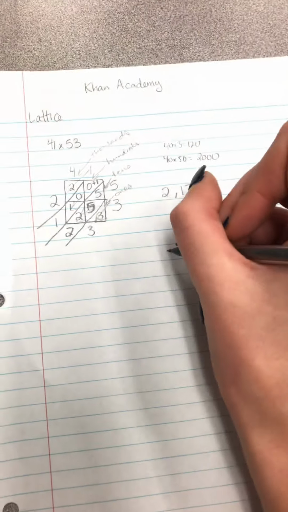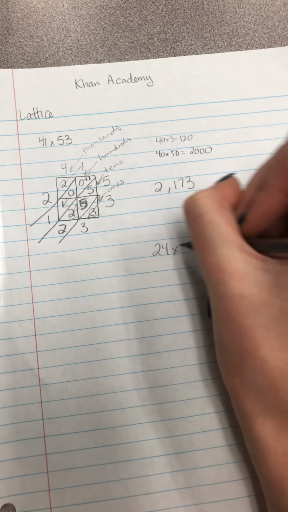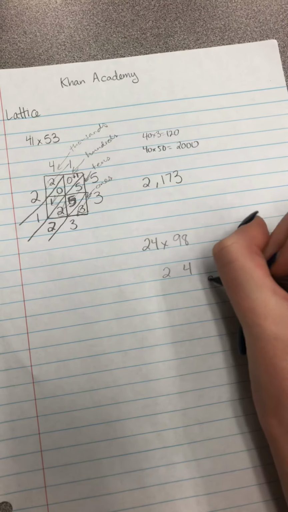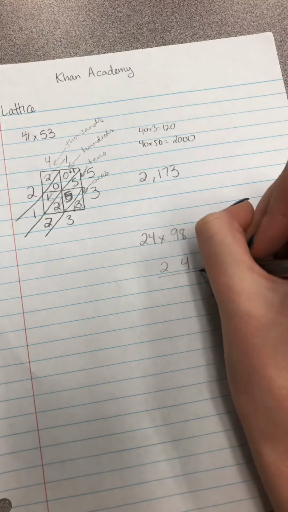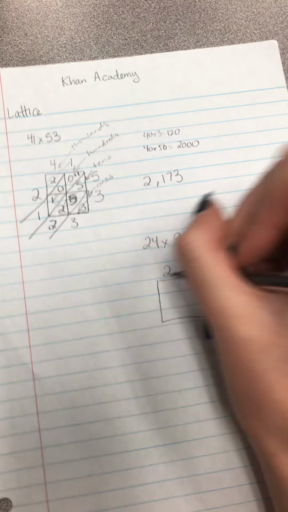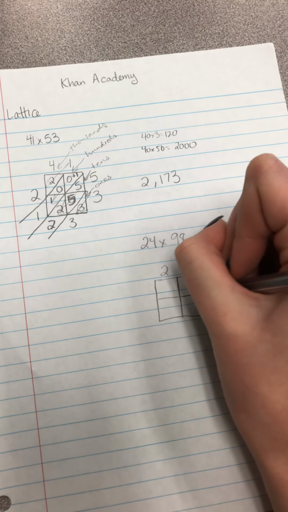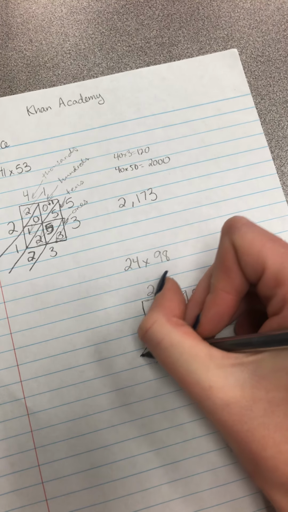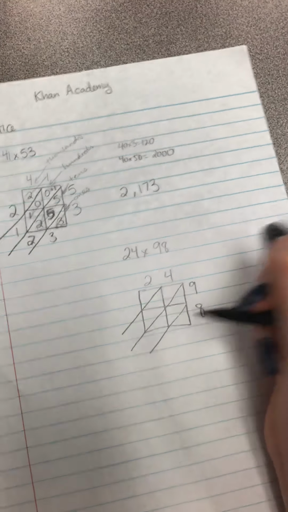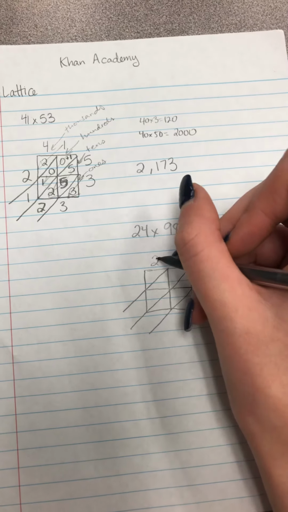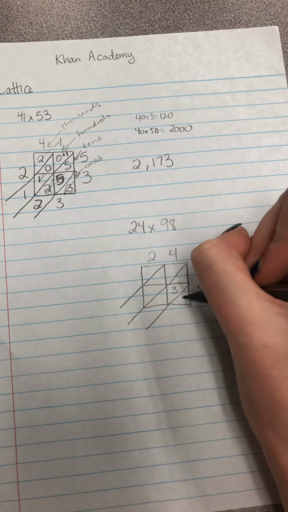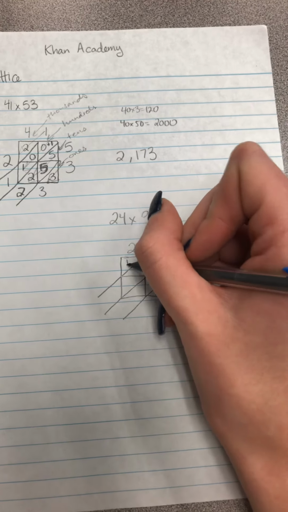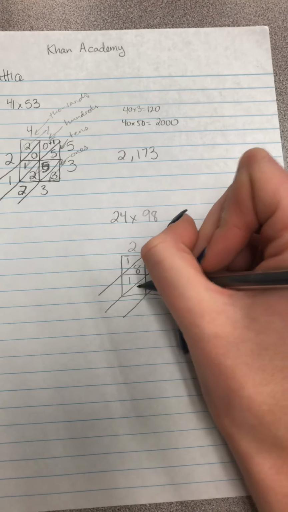One more example, we'll do 24 times 98. Doesn't matter where each number goes. You could do this with 3 digit by 3 digit, 1 digit by 2 digit. It works with a lot of them as long as you give each digit its own row or column. So I'm going to multiply. I'll do 4 times 8 is 32. 4 times 9 is 36. 2 times 9 is 18. And 2 times 8 is 16.